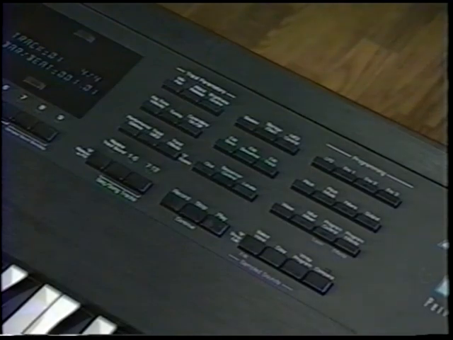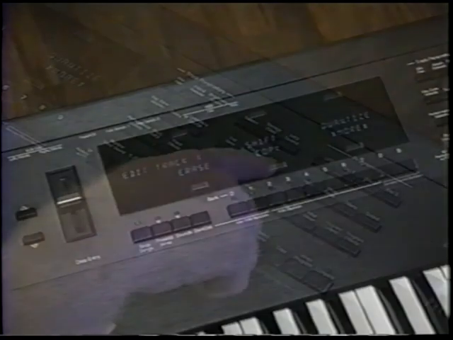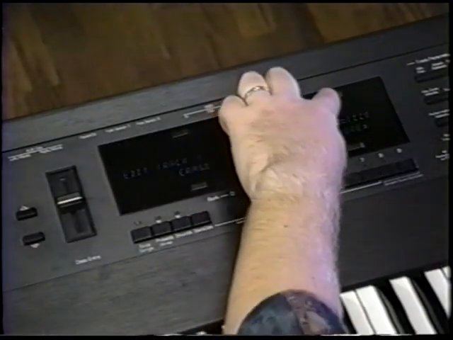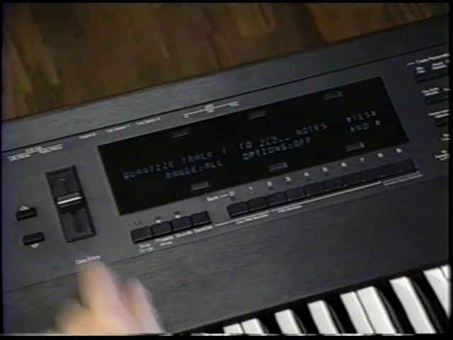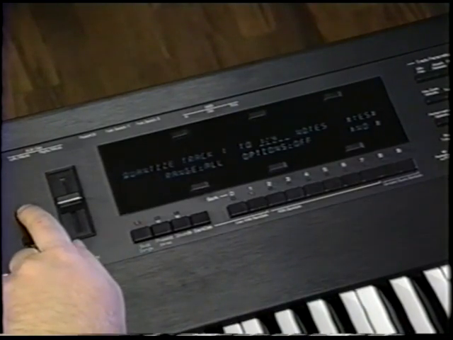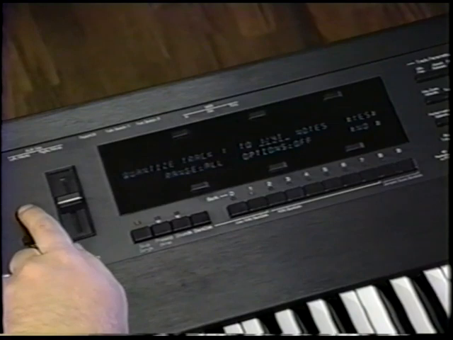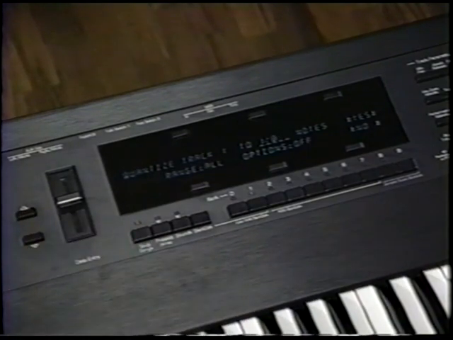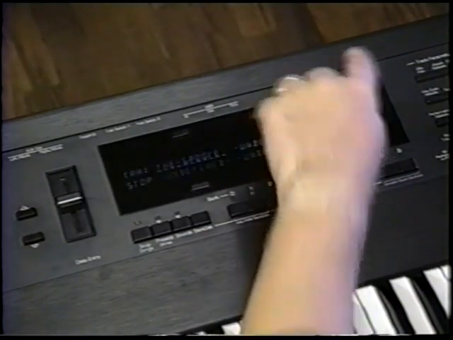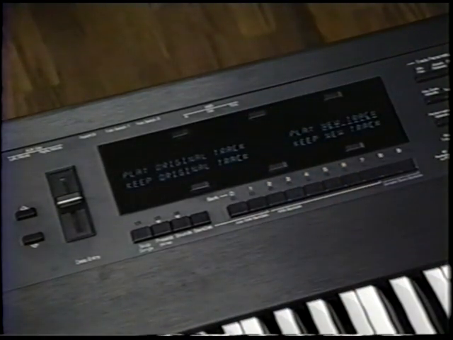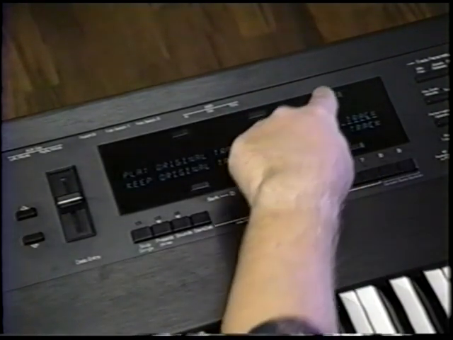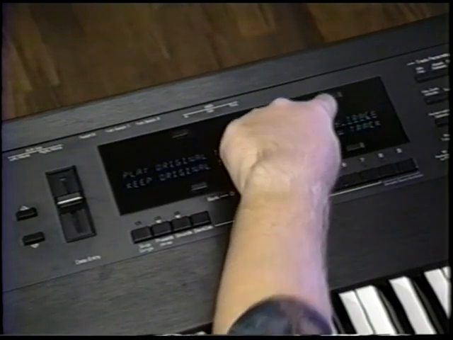Press the Edit Track button, then the soft button above Quantize again. Press the up arrow button twice to change the quantize value from quarter notes to 8th notes. Press the soft button above Yes. You'll find yourself at the audition page. Press play. Select Keep New Track.